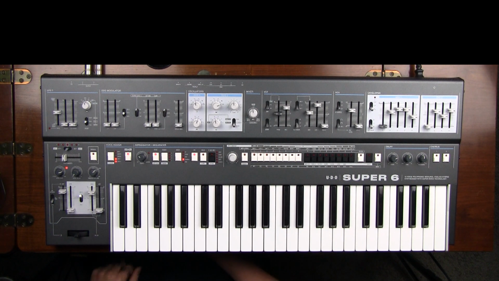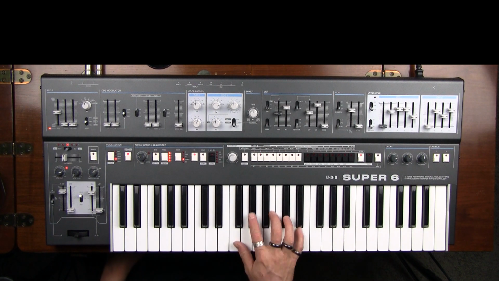Yeah, so you can, long story short, sync the Super 6's arpeggiator to an external MIDI clock and make decisions based on that. Obviously, I'm not going to demonstrate that because I don't have the resources to do that, and it's not really the sort of thing I do anyway. So that is certainly a possibility. You have the option to sync within the keyboard or sync to a MIDI clock.